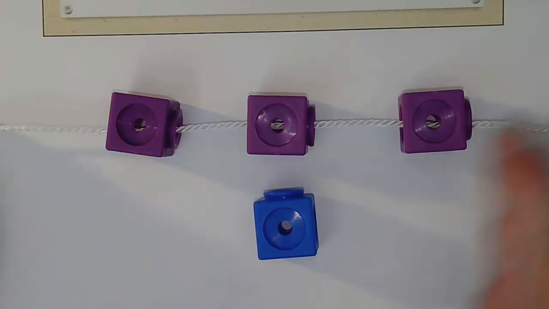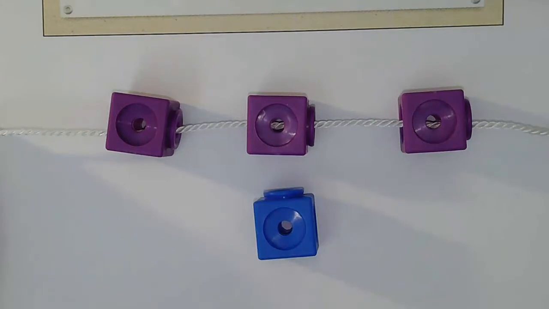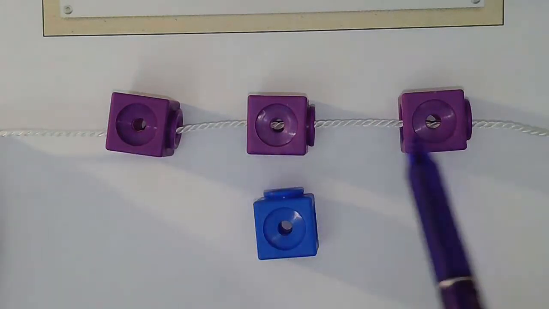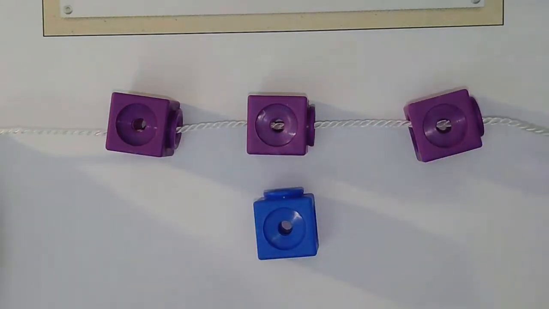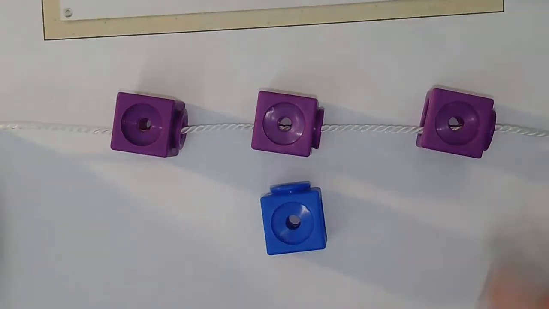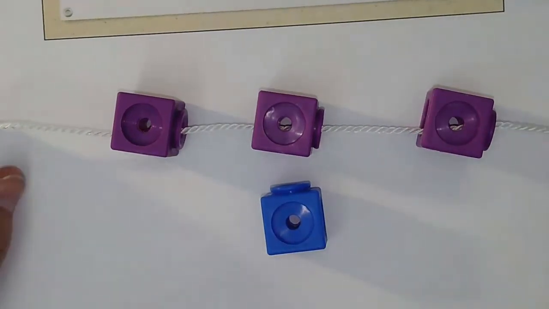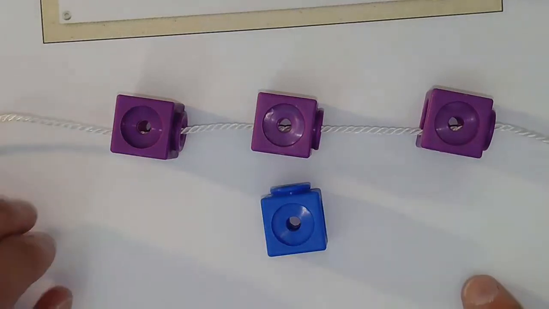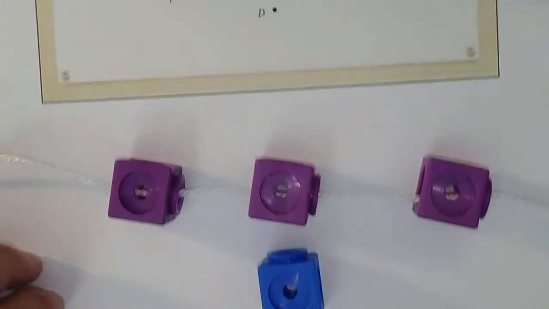So ABC are collinear because they all are on this string or on my line, and D is not. And so that's what collinear points are.